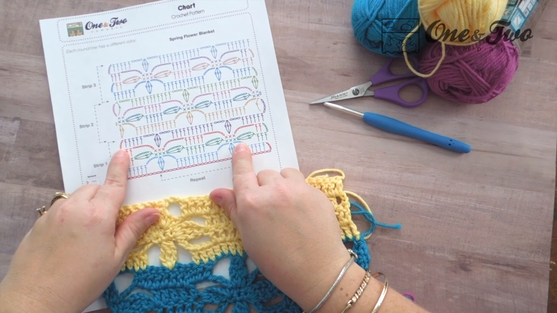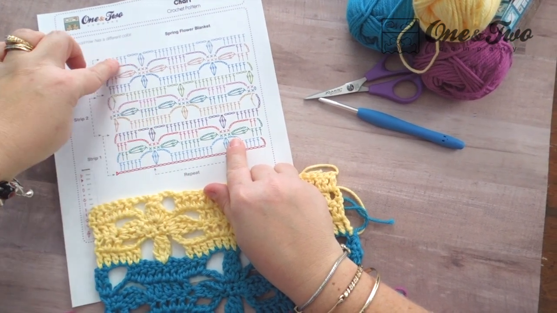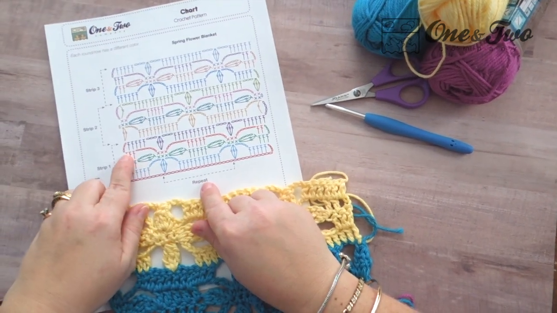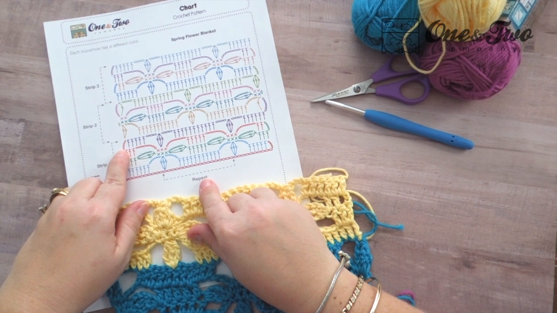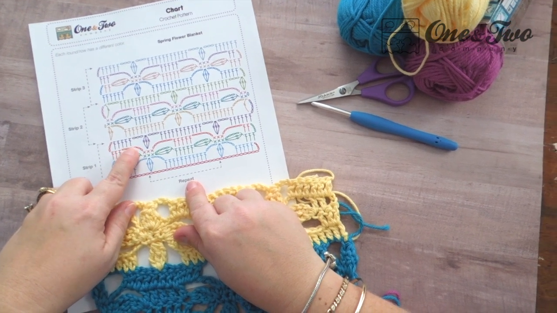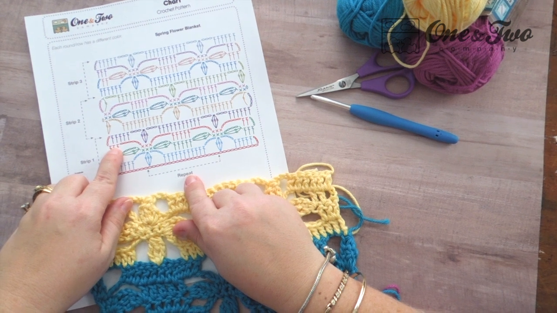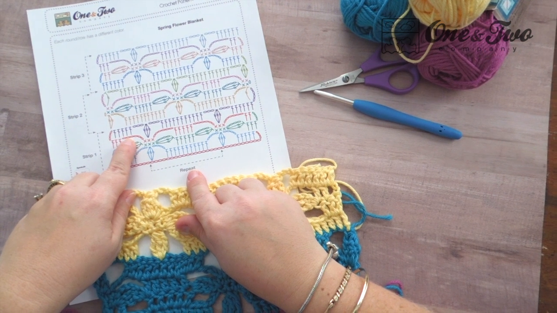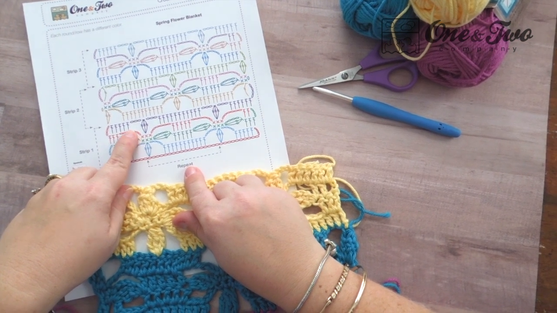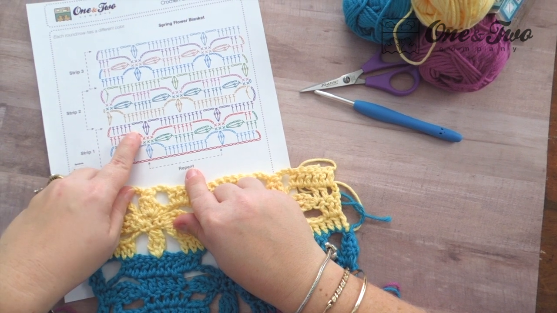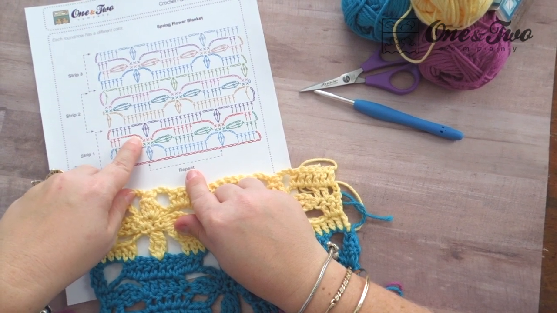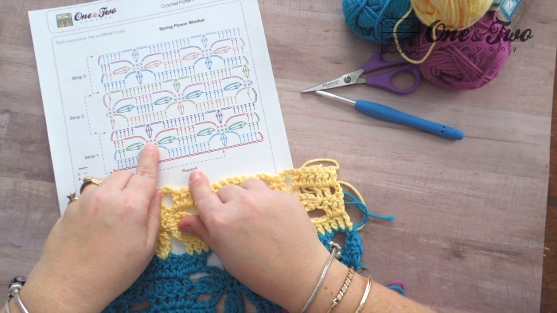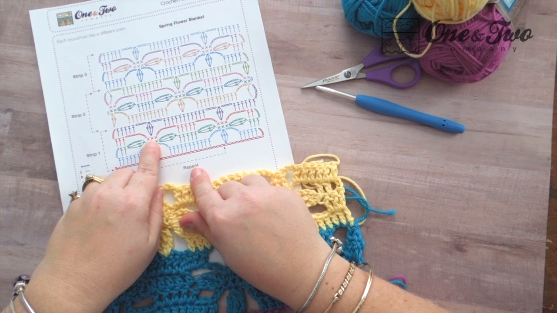For the final row of this stripe, for this pattern we are working in stripes, and each stripe is made of 4 rows. For the last row of this stripe, we will turn and chain 3, and we will do 5 double crochets, 1 in the 2 double crochets from this group of 3, and 1 in the next 3 chains of that chain 6 from row 3. Then you will do 3 chains, skip 3 chains from row 3, and do a triple crochet cluster right in the middle of those 3 single crochets from row 3.